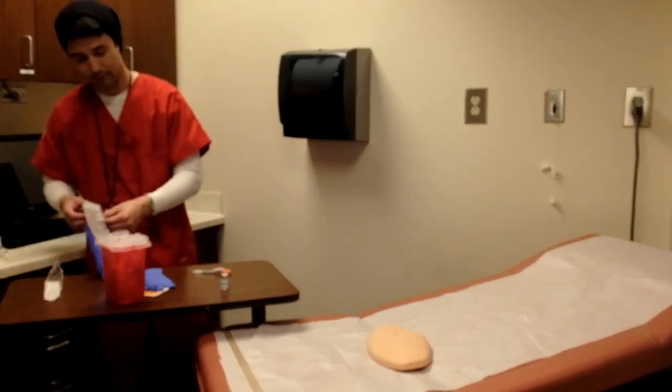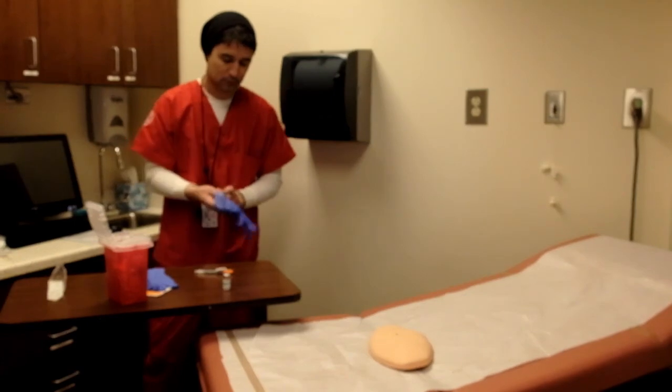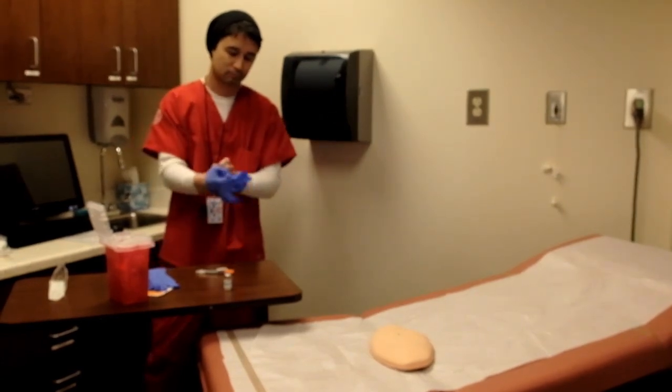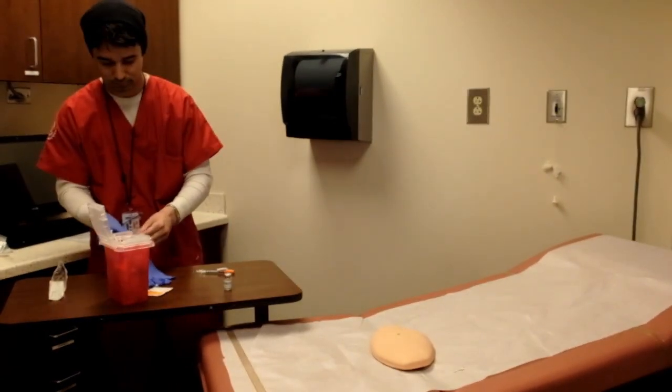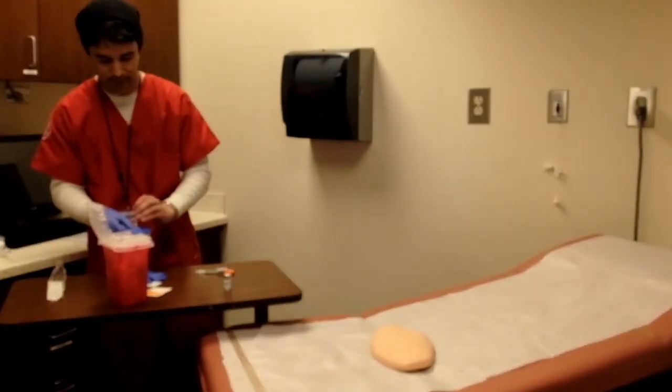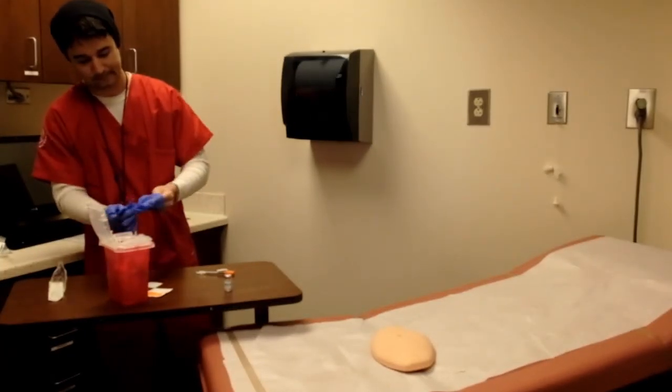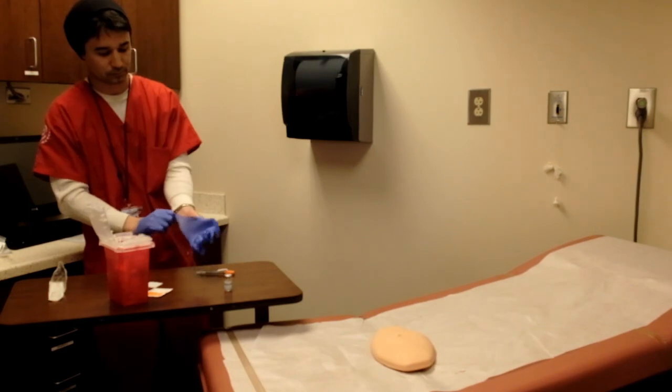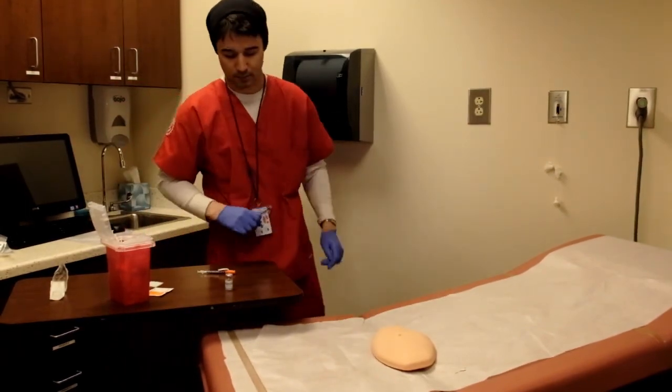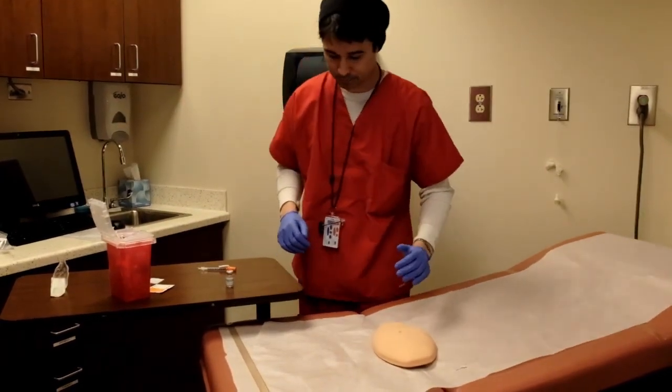So at that point, we've already practiced our hand hygiene. Glove up. One glove. Two gloves. And we're going to get ready to do what we came here to do.